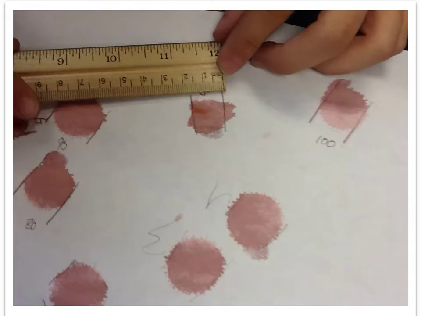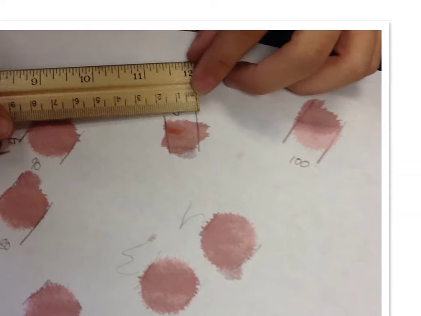So this picture actually shows students measuring blood drops from different heights. Let me see if I can give you an idea a little bit of what they did. So basically what students did is they used a pipette, and that pipette was filled with red food coloring water, which simulates blood. Okay, and then they had some paper down here, and they dropped just a drop of water from various heights.